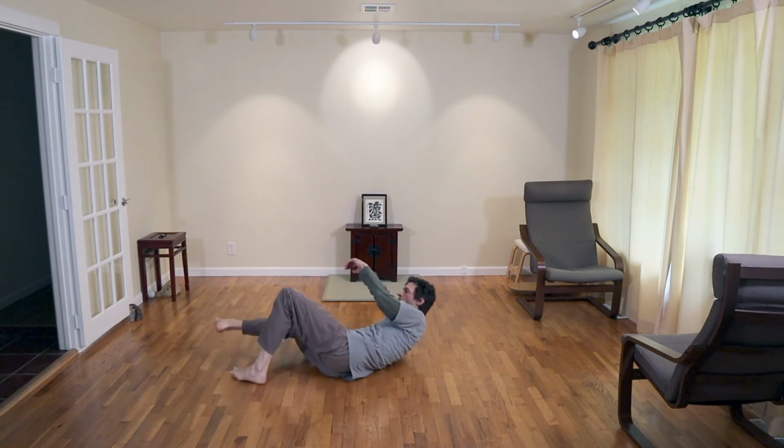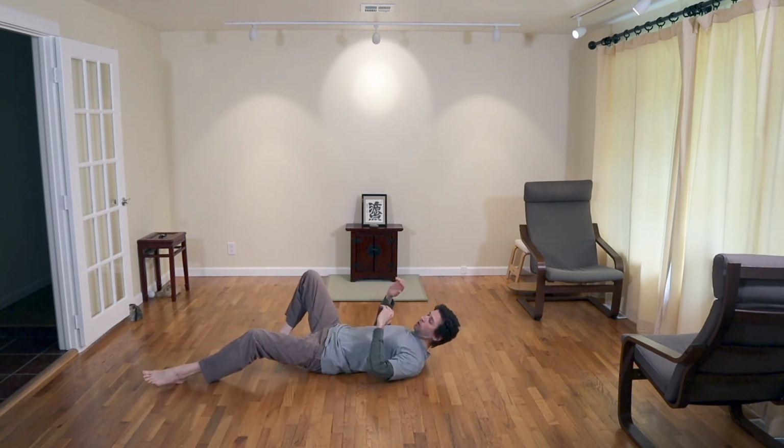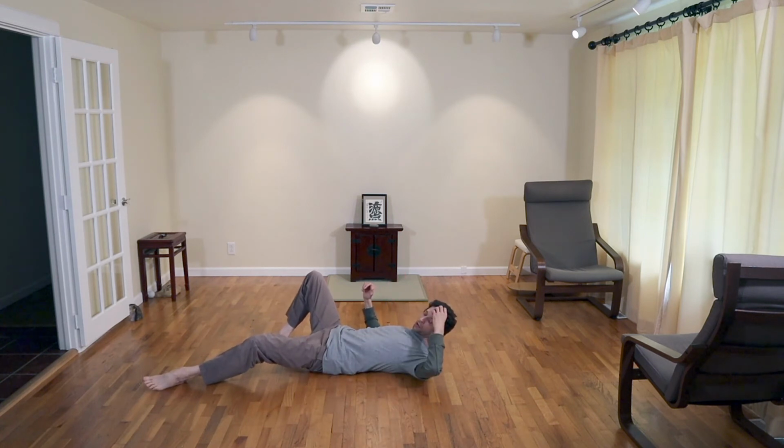Okay, and the last drill that I'd like you to work on with crawling is the idea of maintaining continuous movement in crawling. So at the beginning, we just think about, well, okay, what can I do? How can I move? And so on.